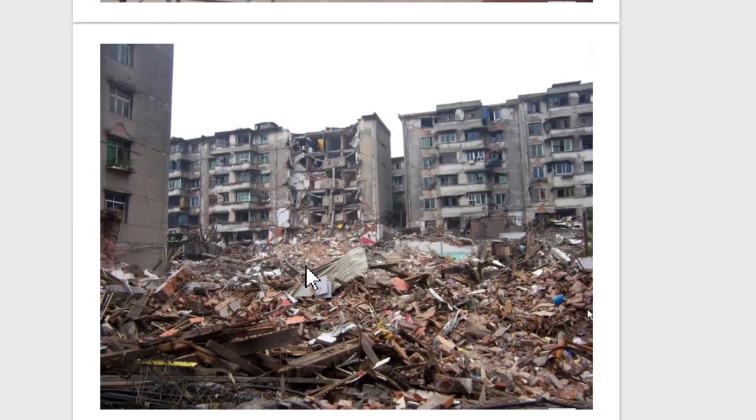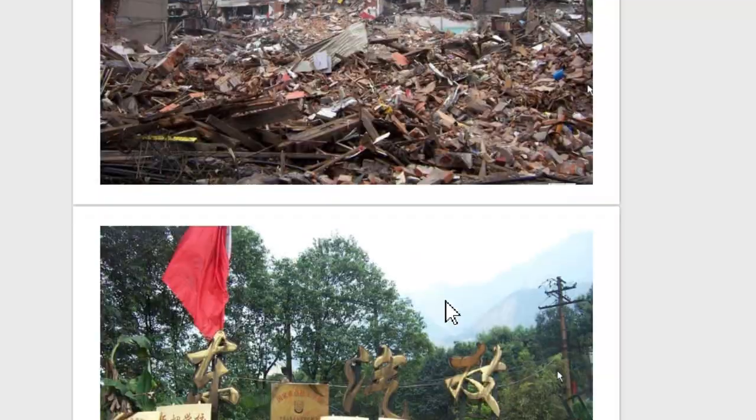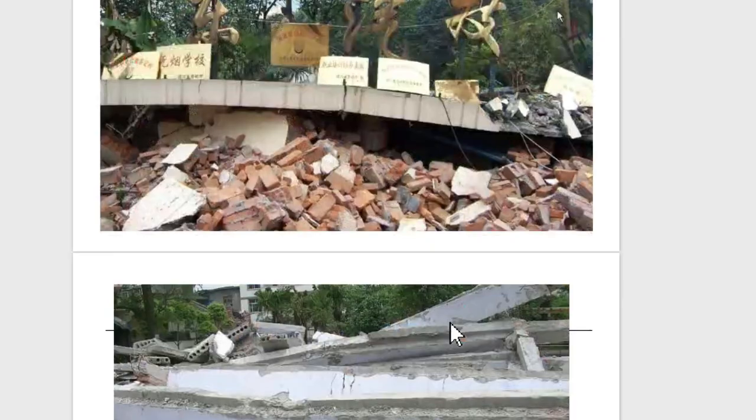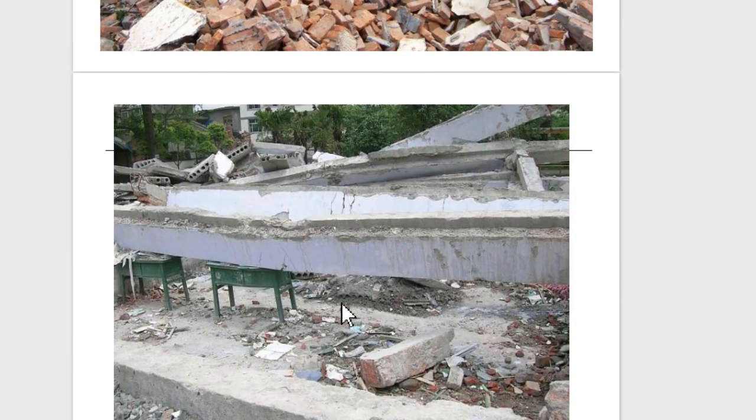Okay, an old building, a school. Okay, it's very terrible.